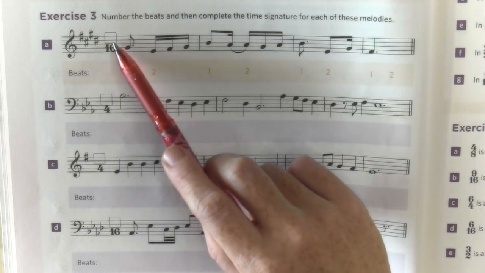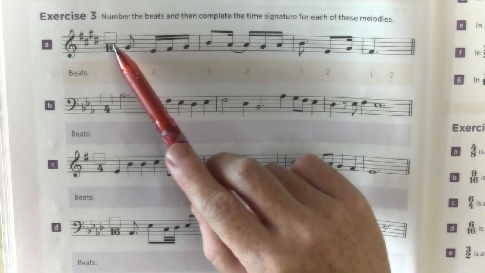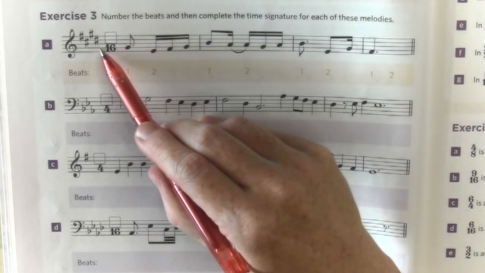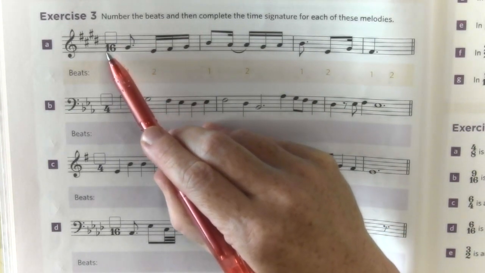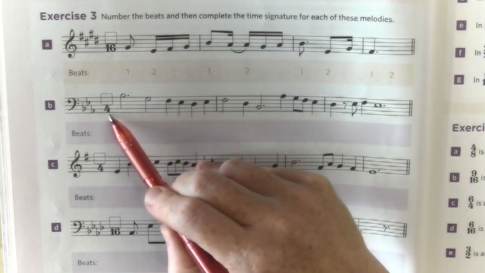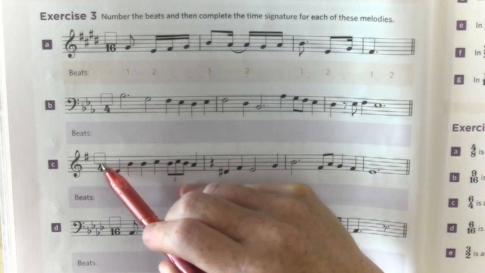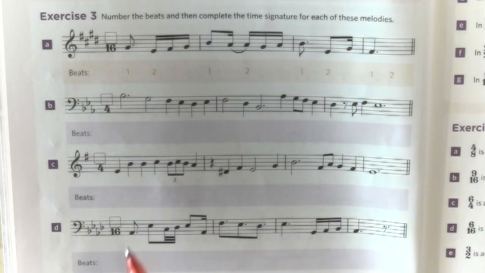And we need to state where we need to write the upper number. So basically we need to answer the questions: How many semiquavers are there in a bar? How many crotchets are there in a bar? And then we need to count the beats.